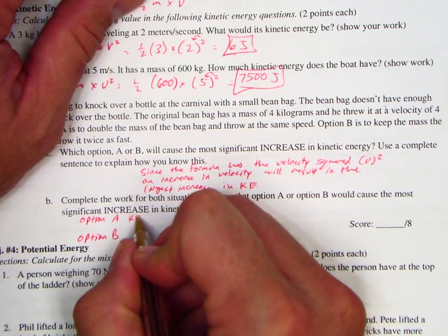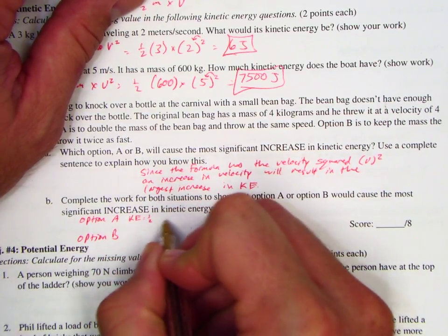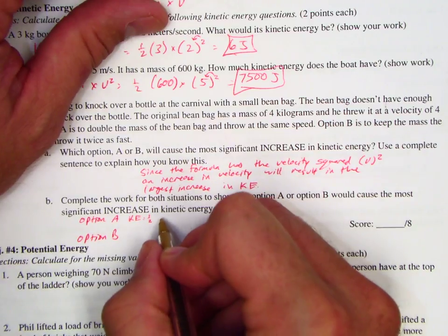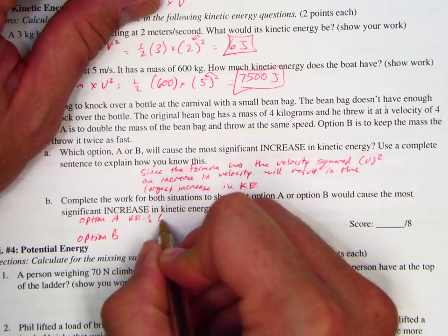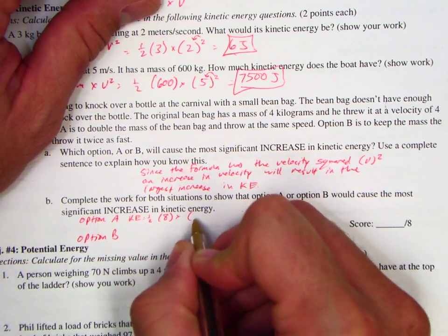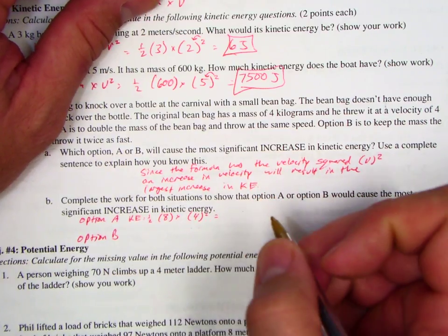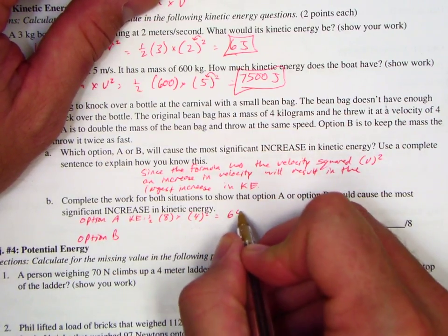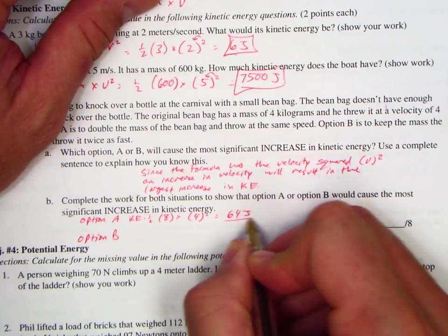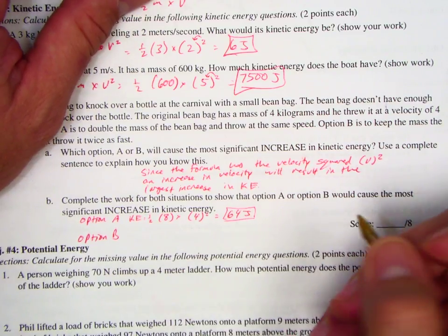For option A, kinetic energy is 1/2 the mass. So we've doubled the mass, so now it's up to 8 times the velocity. It's still at 4, but that velocity is going to be squared. When we do that math, we end up with a total kinetic energy of 64 joules.